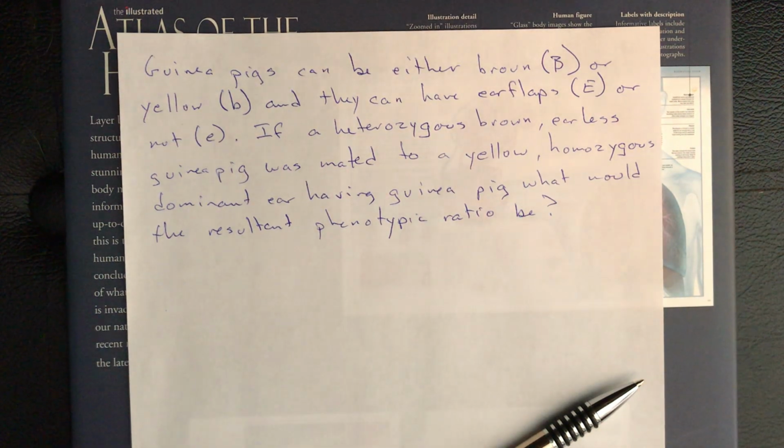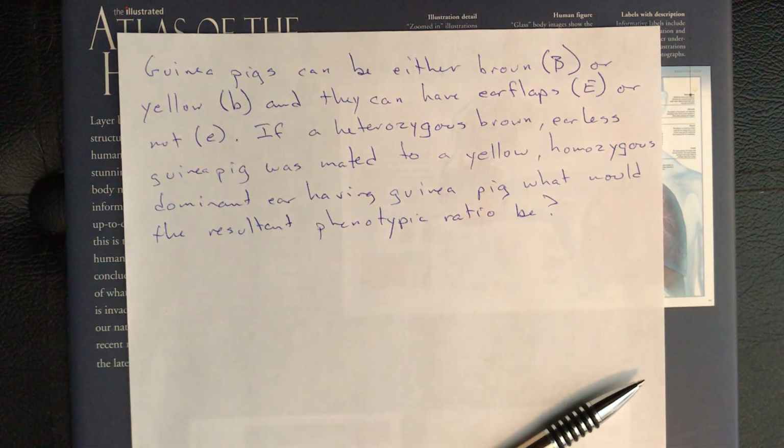So the one we're going to do as an example is something I just made up about guinea pigs. And I'm going to read you the problem because we're still going to follow the same protocol. So we still want to read the problem carefully and figure out what exactly it is we're trying to figure out, and what kind of information they've given us.